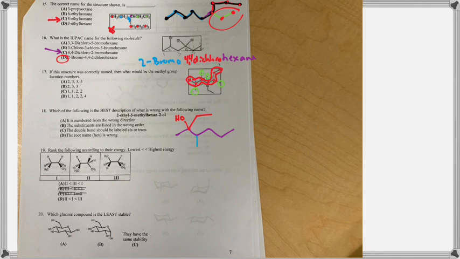Why is it a bad name? Step 1 of nomenclature is what? Longest chain. Where's the longest chain? 1, 2, 3, 4, 5, 6, 7. 7 carbons in your longest chain, not 6. Which means the root name is wrong.